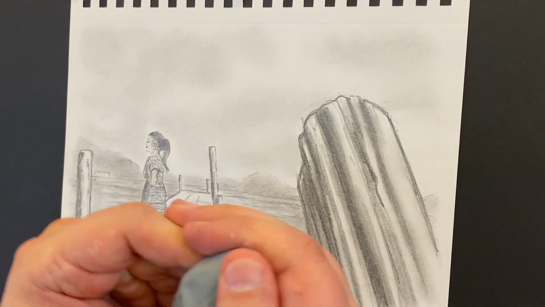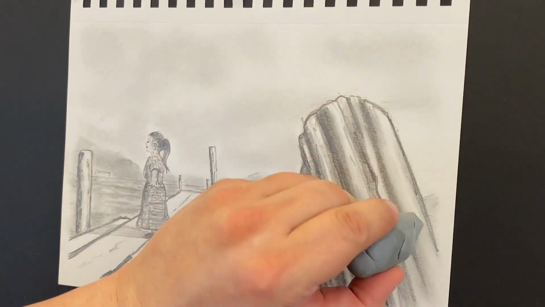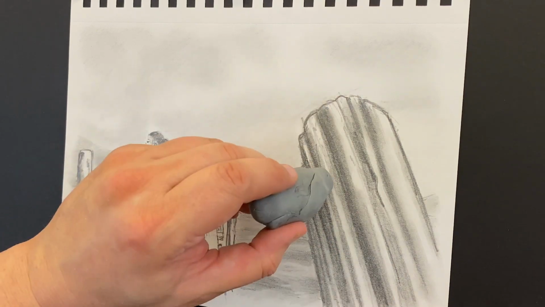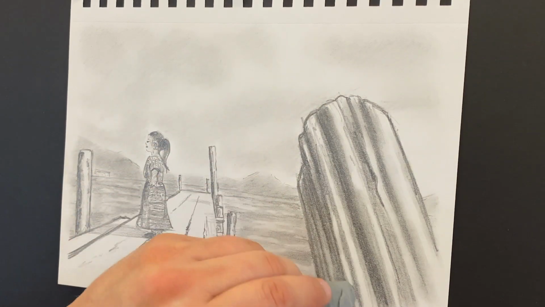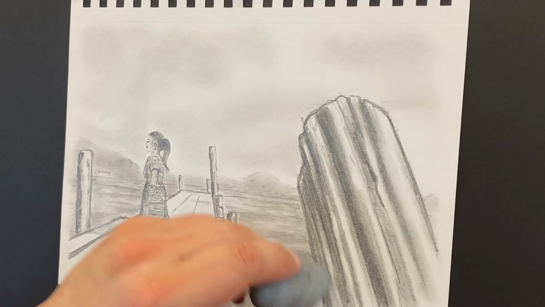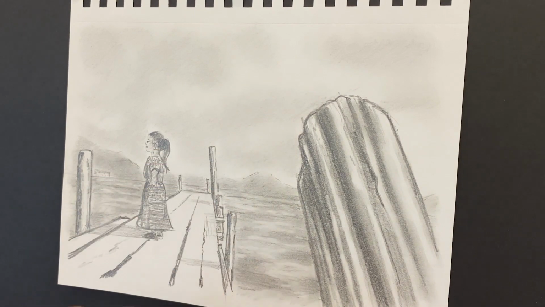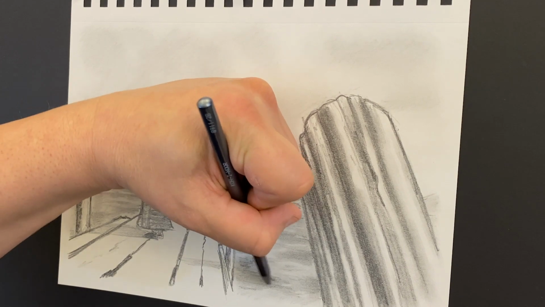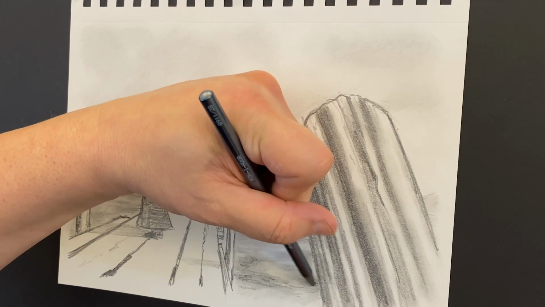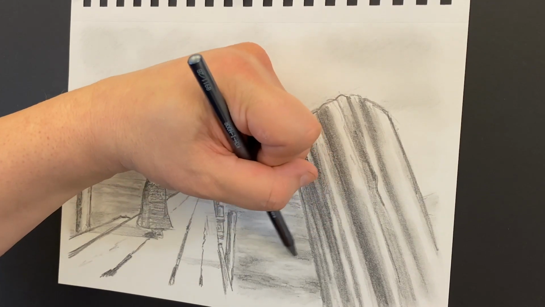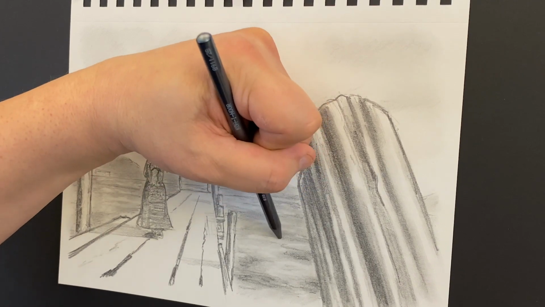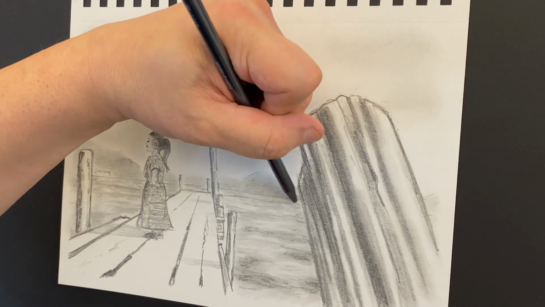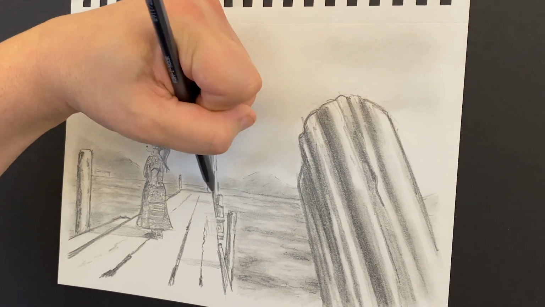I can squeeze the eraser and make a more chiseled end to it so that I can make it sharper and clean. On this part, as you can see, I just lift off a highlight and it gives it more depth. I think I'll go back in and make some even darker shadows as this water is closer to us. They're bigger. And I just keep working this, drawing back and forth until I feel like it's done.